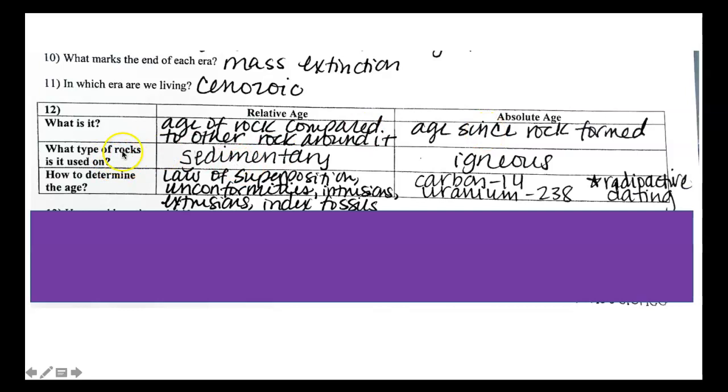What type of rocks is relative age going to be used on? It's going to be used on sedimentary rock, and that's because sedimentary rock is made of a lot of different particles that have been compressed together, and so all those particles may be different ages themselves. So we have to use relative age for sedimentary rock. Absolute age is going to be looking at igneous rock because you can find out exactly when igneous rock formed based on the particular isotopes that are in those rocks.